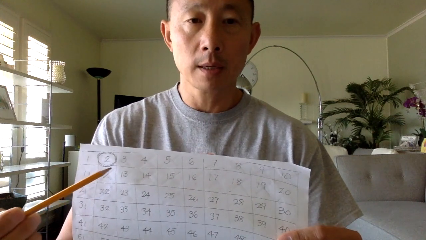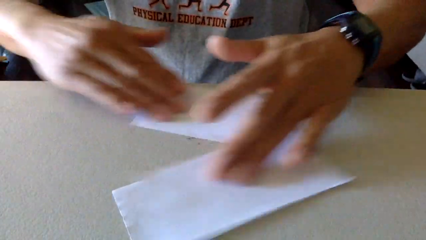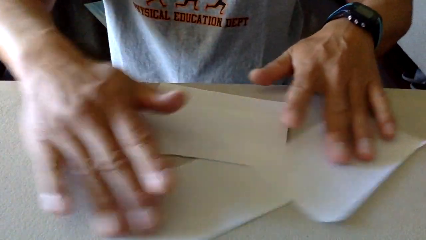And I go back to my hundreds chart. I count down 5. Okay, here's 1, 2, 3, 4, and 5. I'm at number 7 now. 7 on my way to 100. Okay, and then I'm going to mix my cards up again. Here I go. Mix them up, mix them up, mix them up.